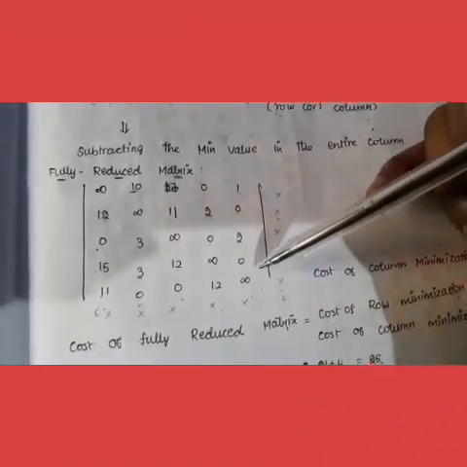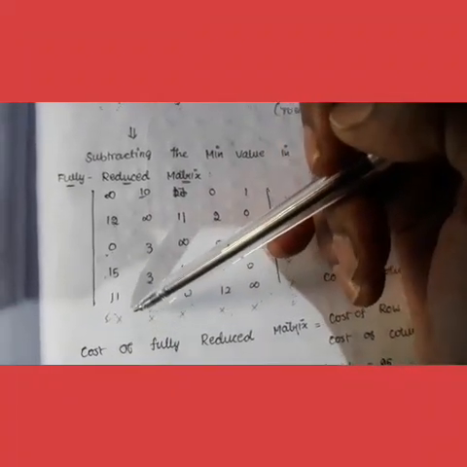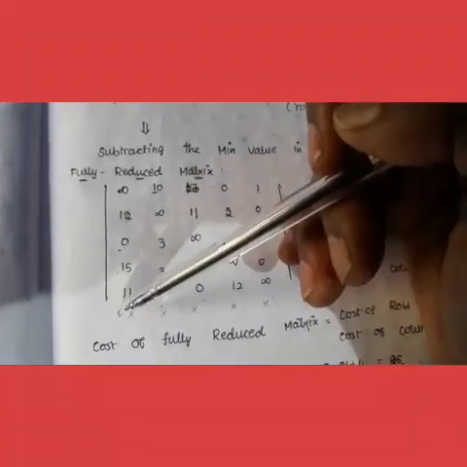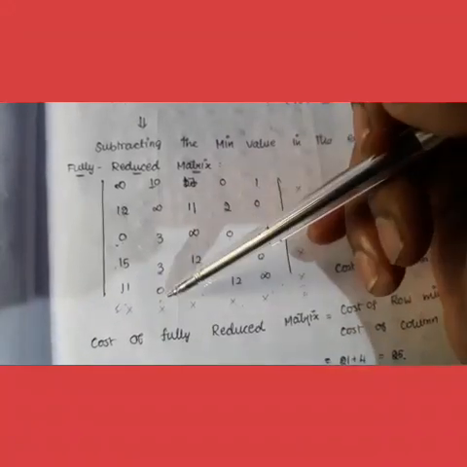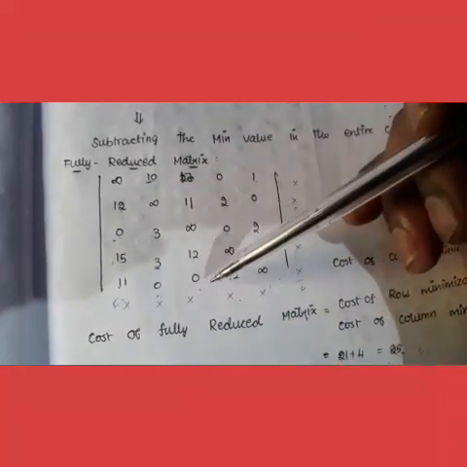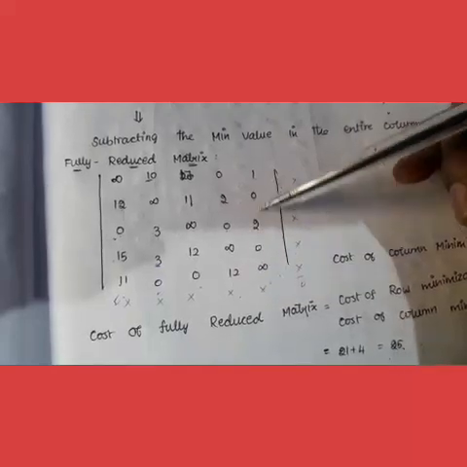Again you check for column minimization after subtracting that value. Again in each column 0 is there, so ignore it.